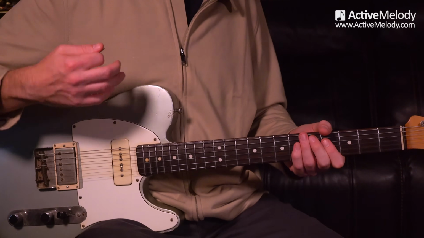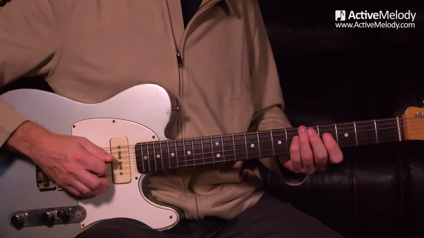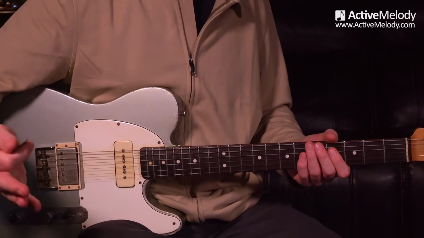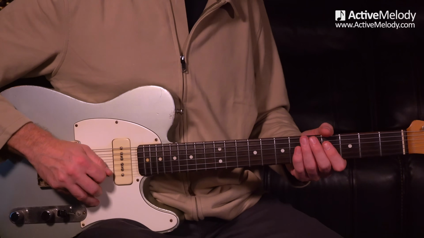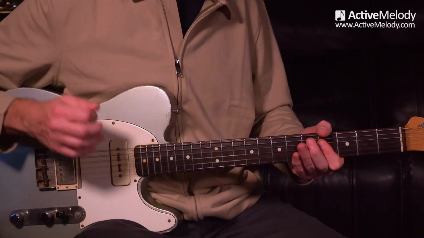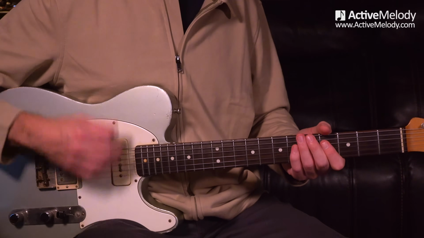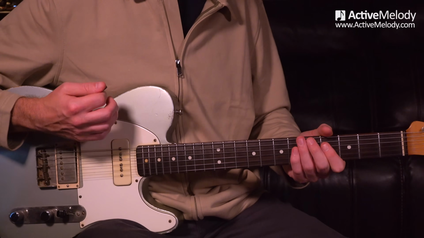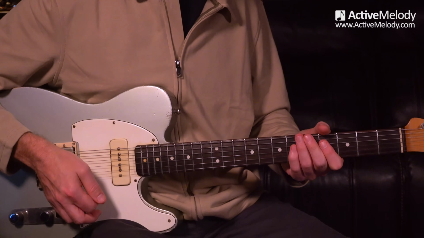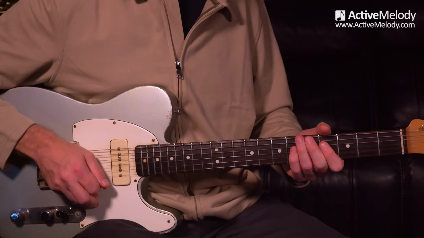So notice where the beats are. This is how you count this out. You start with a muted downstroke, or you're not playing anything on the downstroke. And then you're going to do an upstroke on the and of one. So it's one and, so it's on the and of one, and it's an upstroke, and then you go two and three. The three is a downstroke. So it's one and two and three.